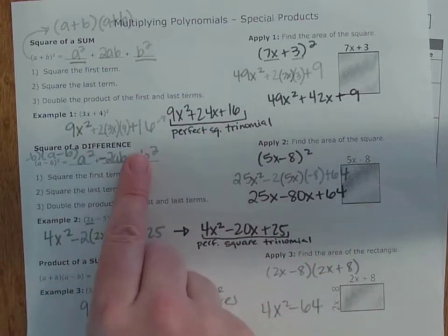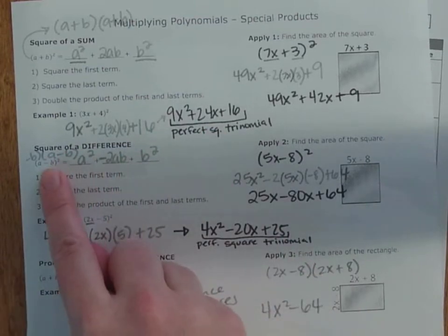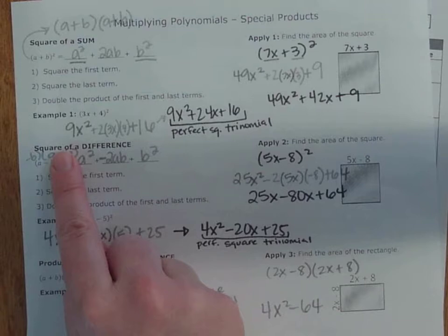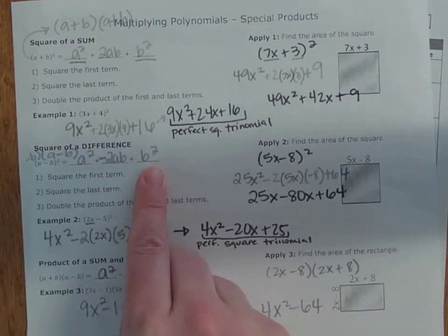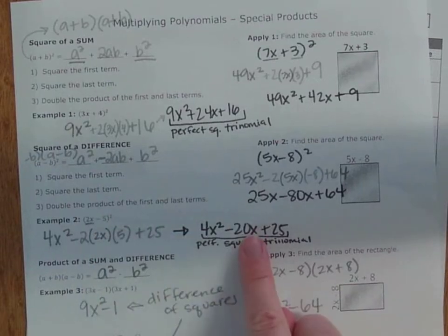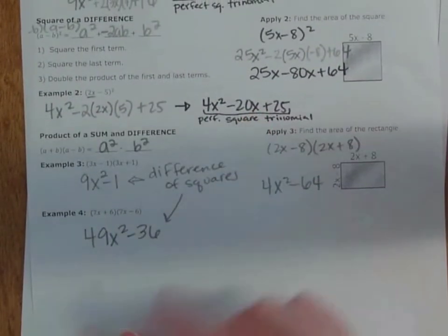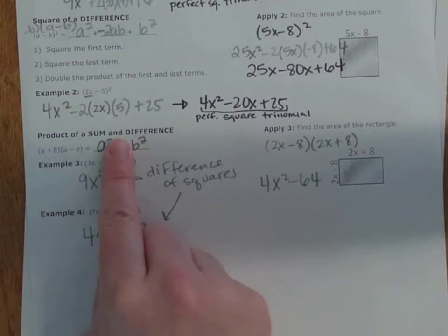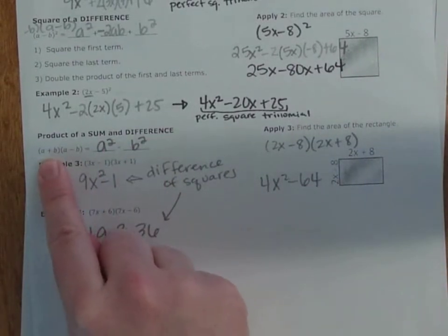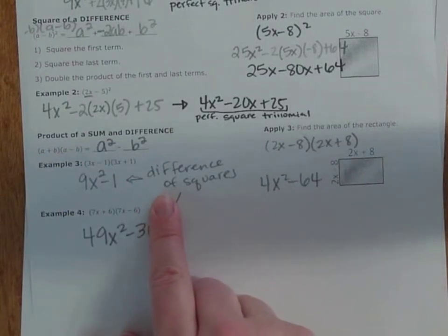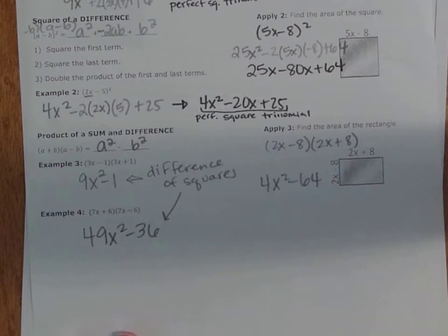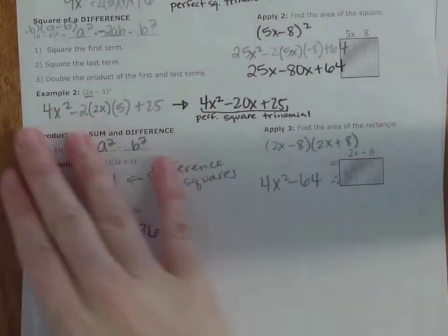And then we had square of a difference. And we know that a minus b squared means a minus b times a minus b. And when we FOILed it, we got this pattern. And the result was a perfect square trinomial. And then our last special case when we were multiplying was the product of a sum and a difference, when we had a plus b times a minus b. And we said that result was a difference of squares. Is this coming back in your brain? Okay. So we're going to use this to go backwards today.